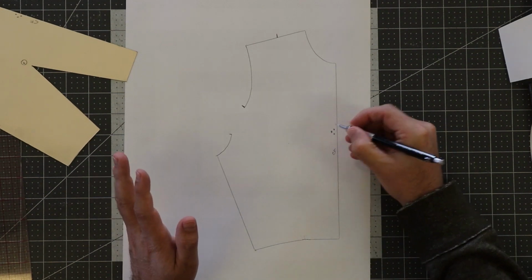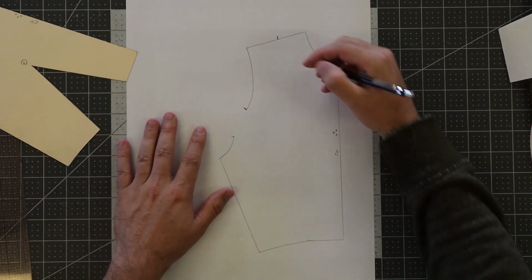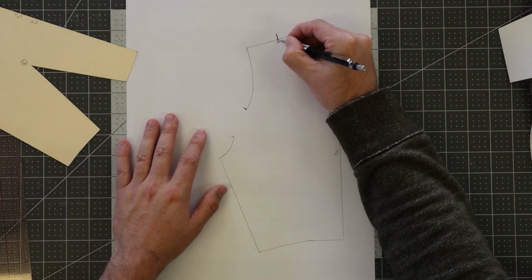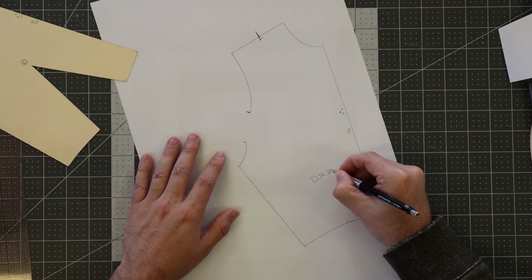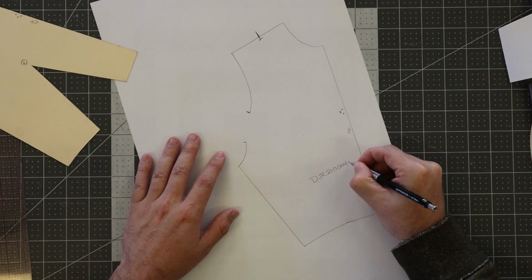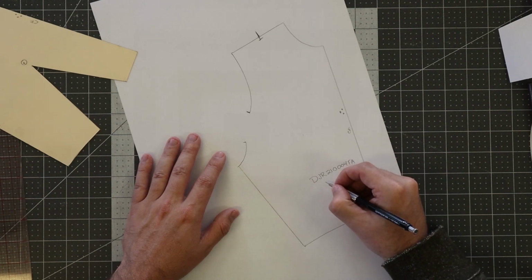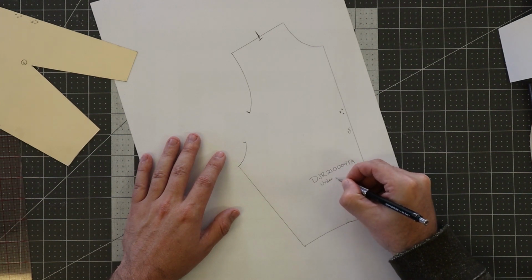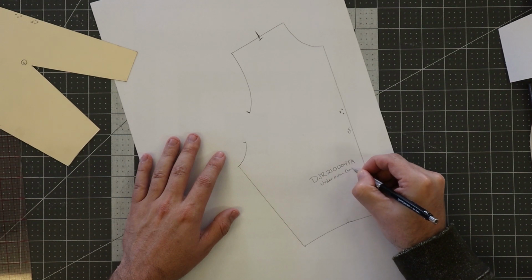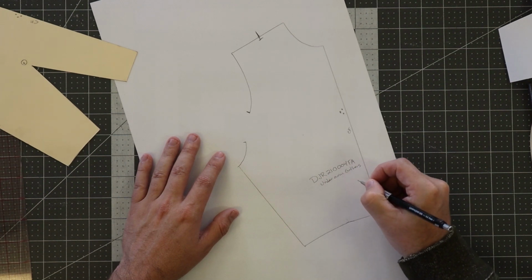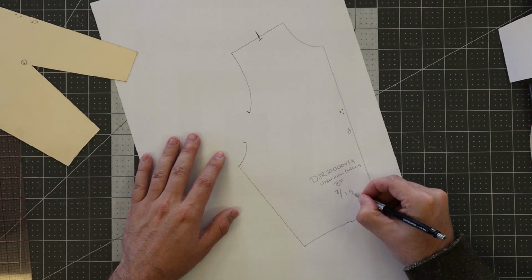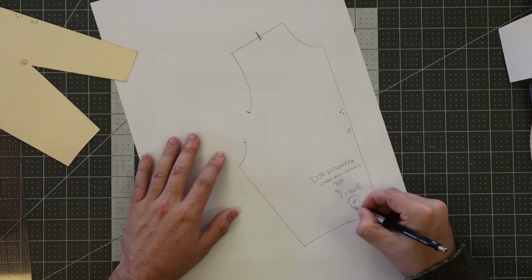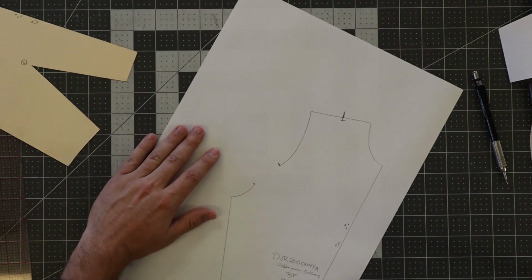You can add them now or later, it doesn't matter, just so long as you remember. I might as well just stick it in now. There's my notch on the shoulder. This is going to be DJR 210004 for fall. This is going to be underarm gathers. And then this is going to be my bodice front. It's a size 8. I only need one of it, and self. And there's only one pattern piece for this pattern. So now let me go in and I can finish.